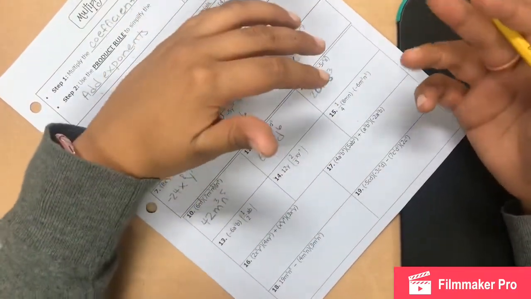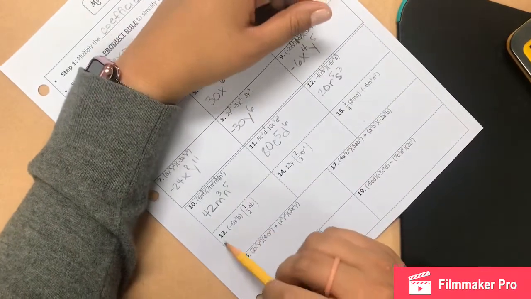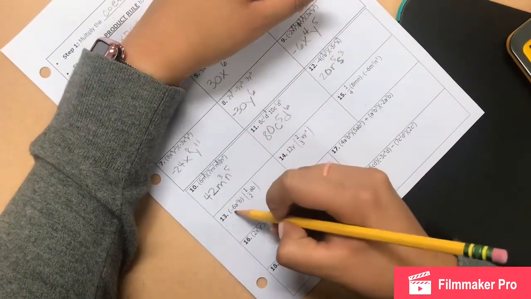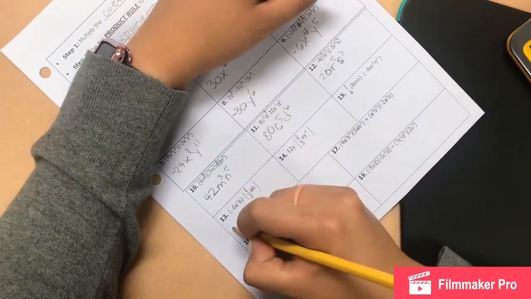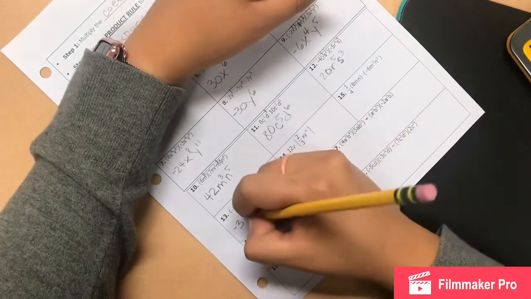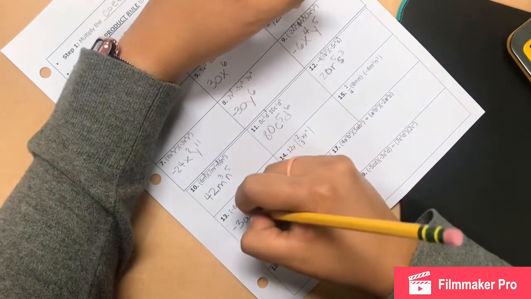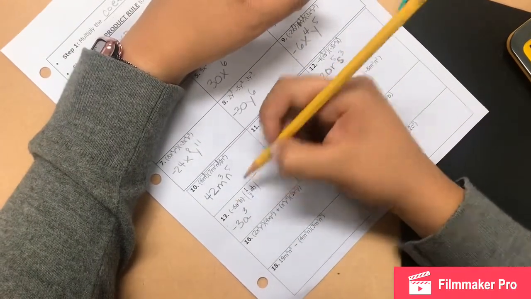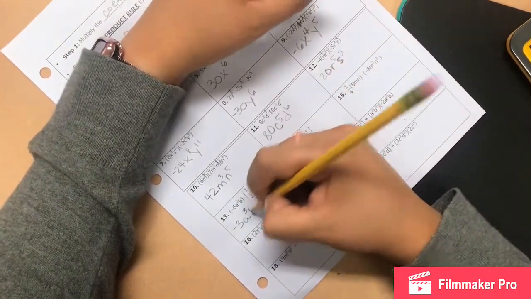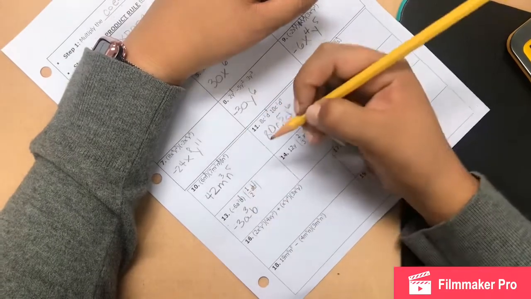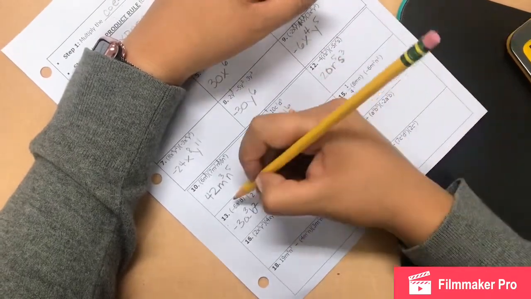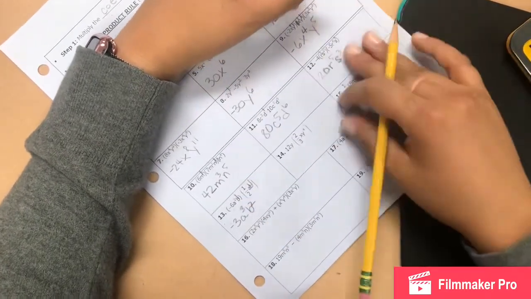Okay. Then we just start talking about mixing and matching, so it's like some fractions involved. Don't overwhelm yourself. It's the same idea. So number 13, negative 6 times a half is negative 3. Then I take my a's. A squared times a is a to the 3rd, because 2 plus 1 is 3. Then b to the 1 times b to the 1 is b squared, because 1 plus 1 is 2.